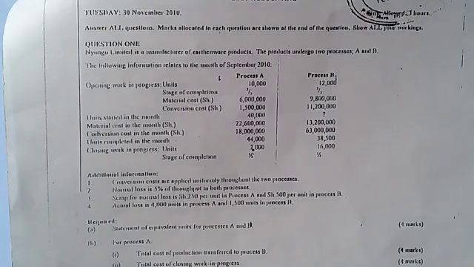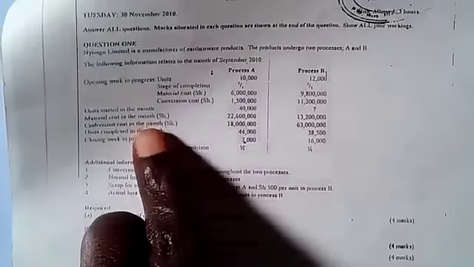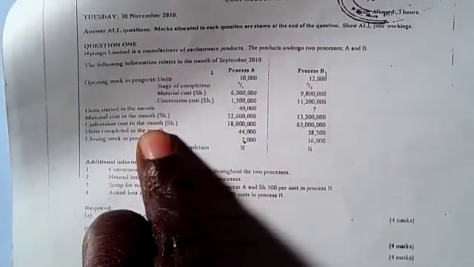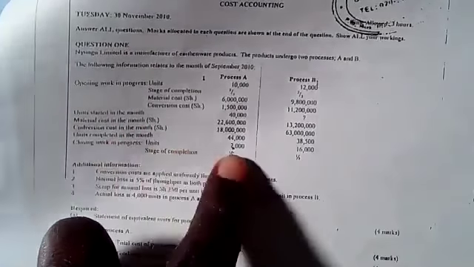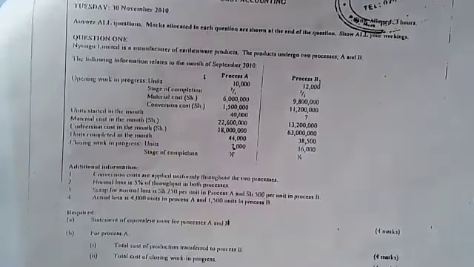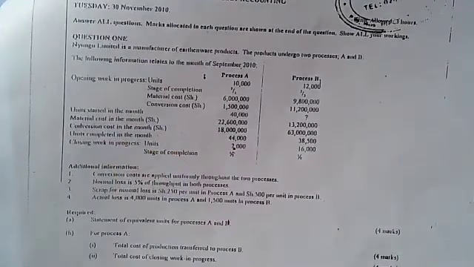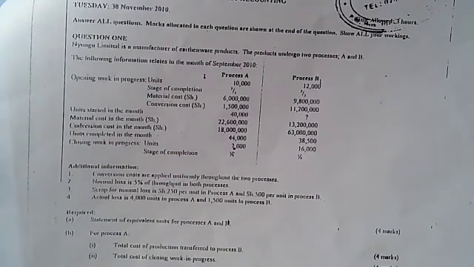conversion cost for the month 18 million. Units completed in the month 44,000 units. Closing work in progress units 2,000. Stage of completion a half. So there's also process B with its details there. You can be able to see the other sides. I don't need to go through the figures again.